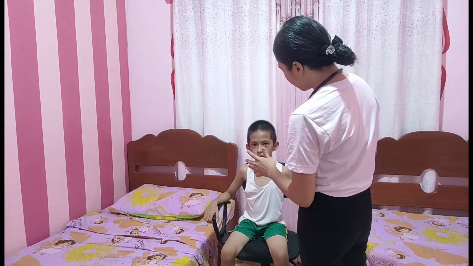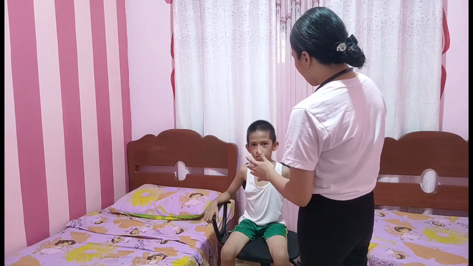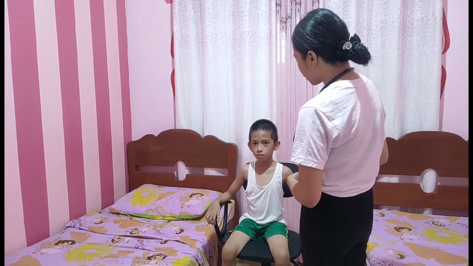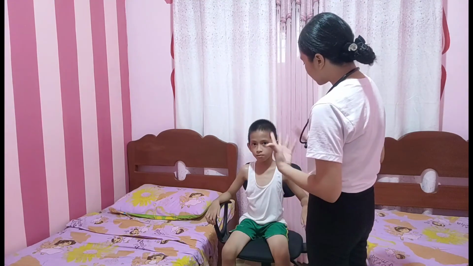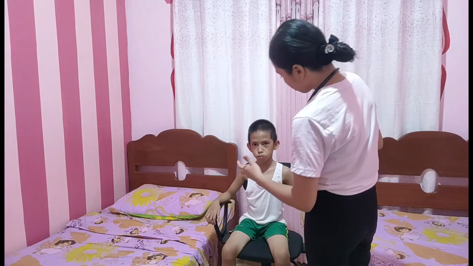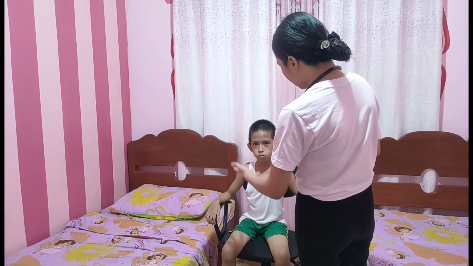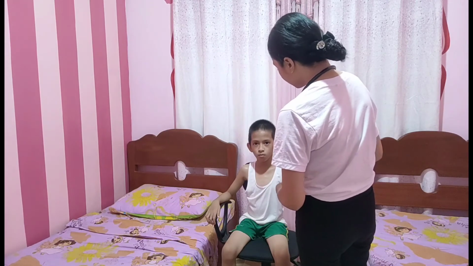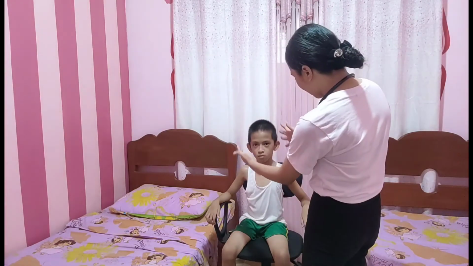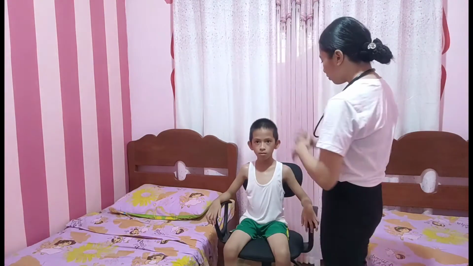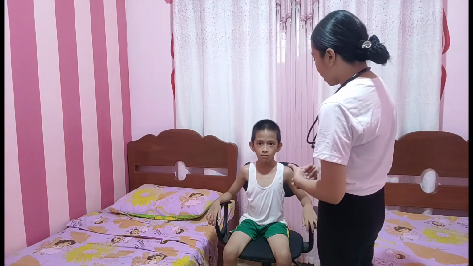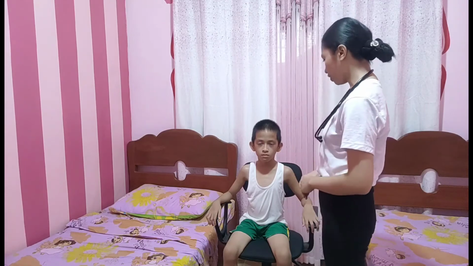I don't see any distorted facial feature or mask-like face. Sir, can you pout your face for your facial expression just like this? Okay. Can I see your normal expression? Okay. The right and left of your face are symmetrical. Overall, your head, your scalp, and face are normal upon inspection.